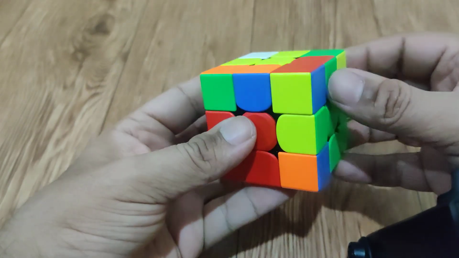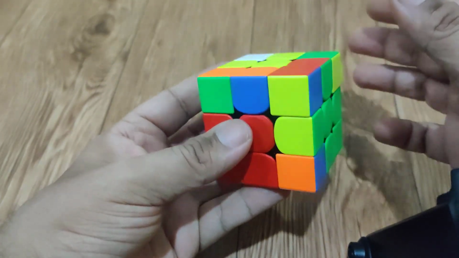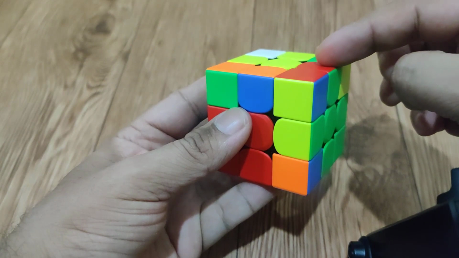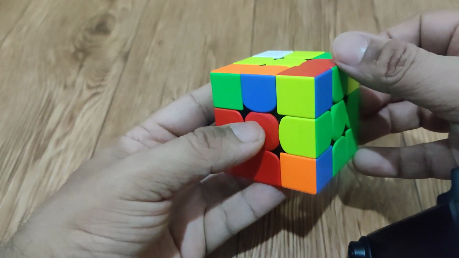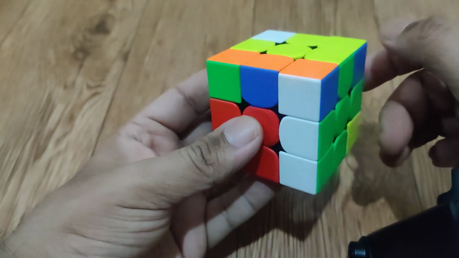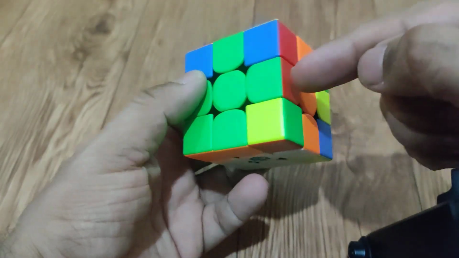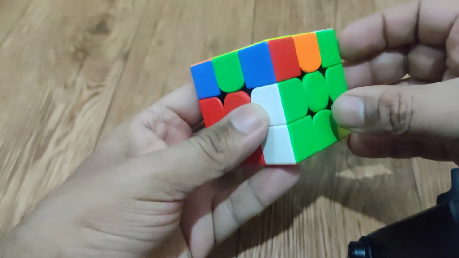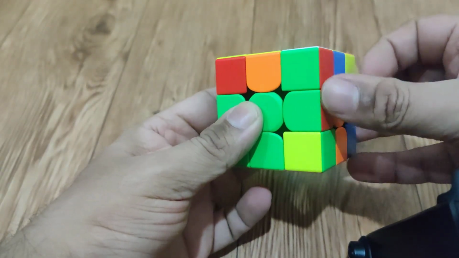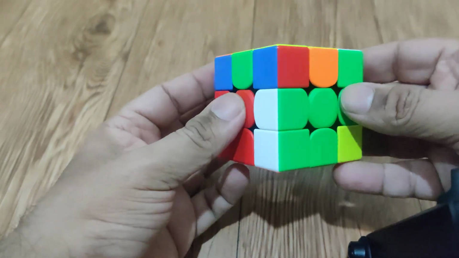Once you match it, it's all the same thing. Now just look at the top color and the center color. You can see it's red out here, so you have to push this away from it. Okay, so now it's here. Once you do that, just rotate the top layer so that you make a match. So red and green is a match.